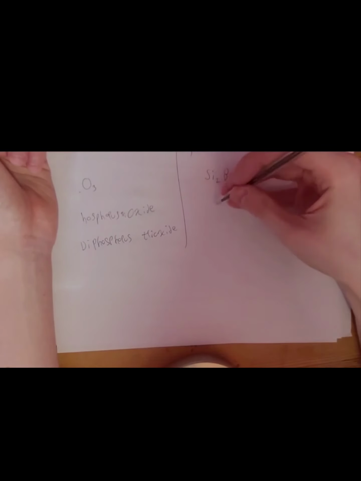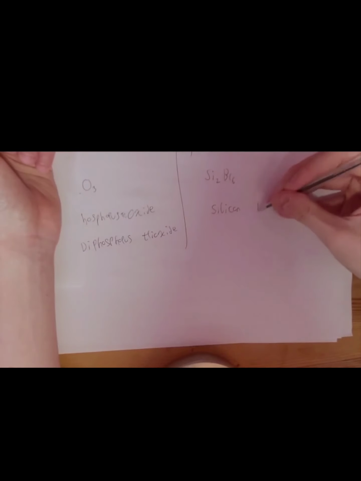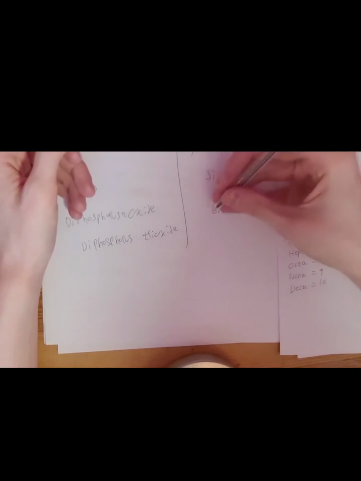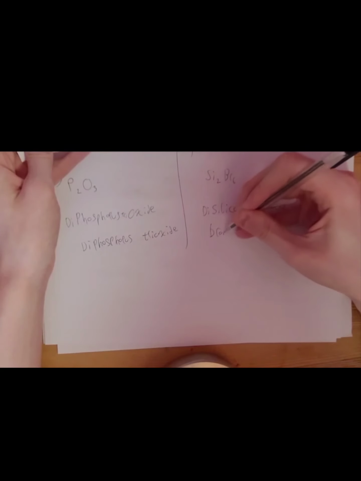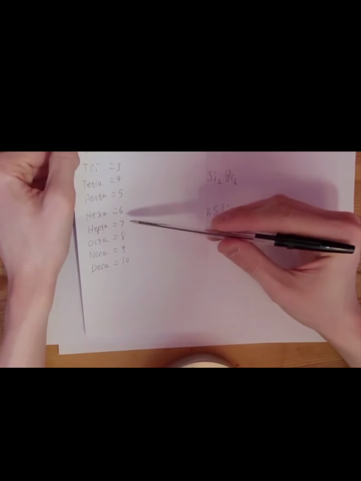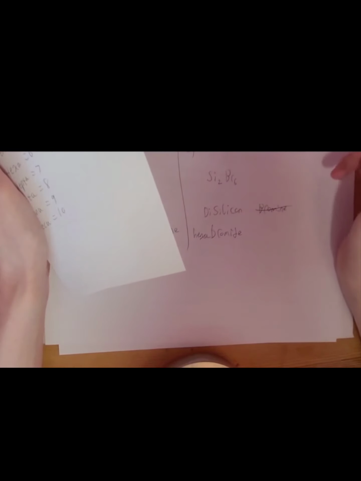Si2Br6. So the leftmost element in the periodic table, not in the name, is silicon, and the leftover element is bromine. We've got two silicon atoms, so that's disilicon, and that should be bromide. And we've got six bromines, so that'd be hexa. So it's disilicon hexabromide.